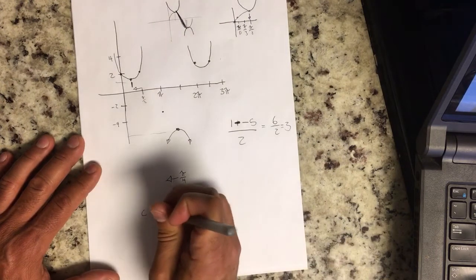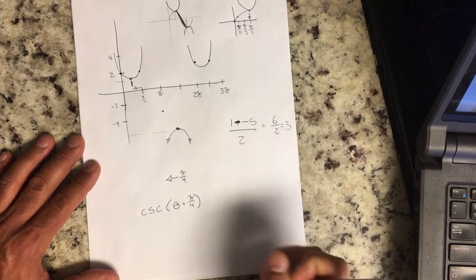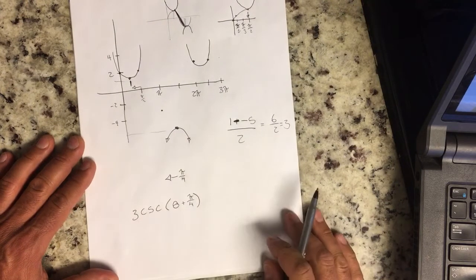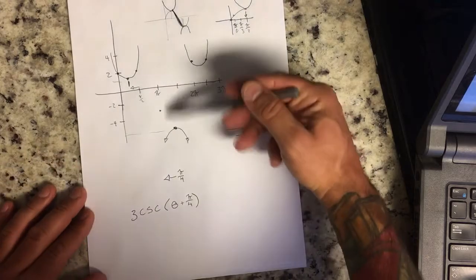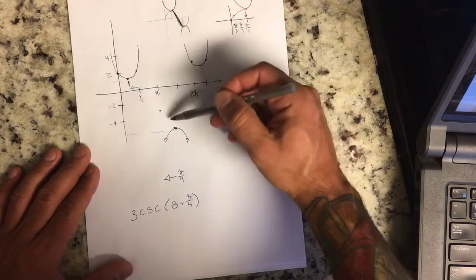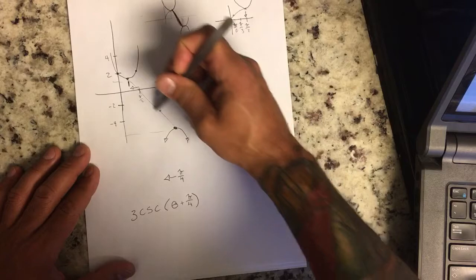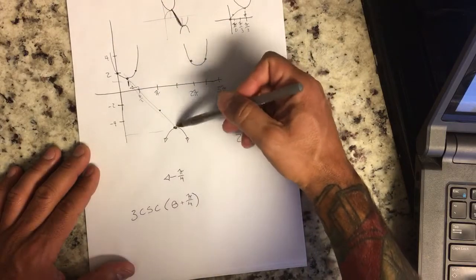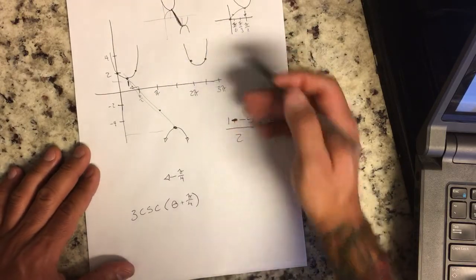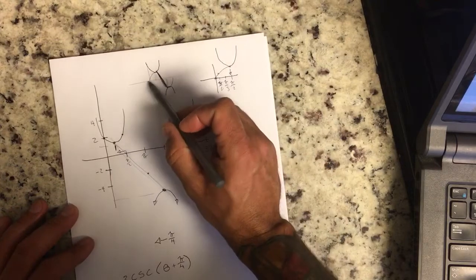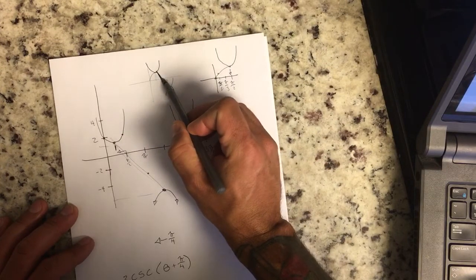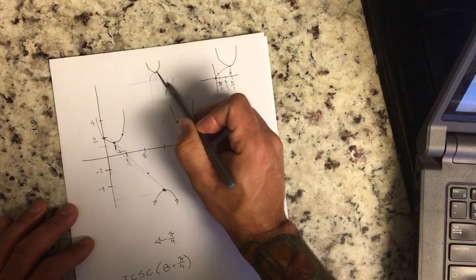I already said I'm going to make it a cosecant, and that the amplitude is 3. Now, to find my up-down shift, I'm going to find the midpoint in between these two. What is halfway there? On the parent function, the halfway point is 0. I went up 1 and I went down 1.